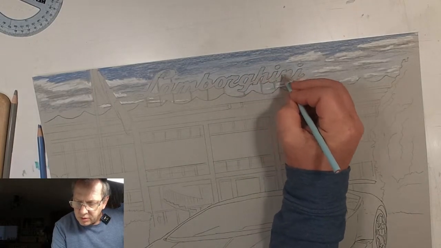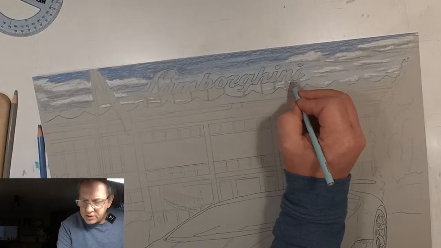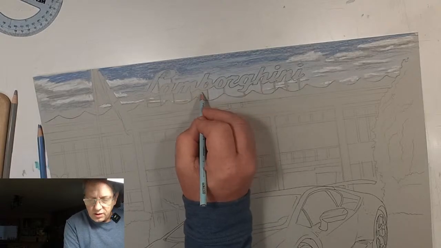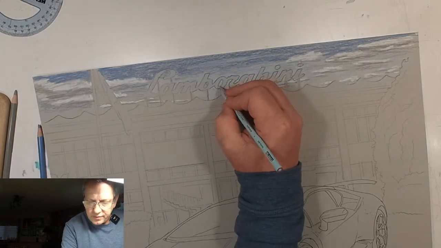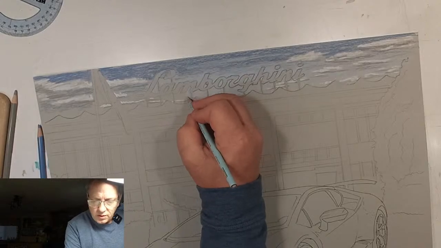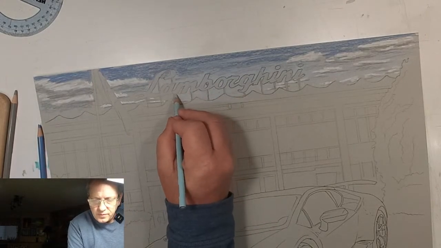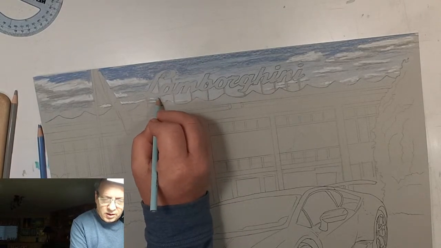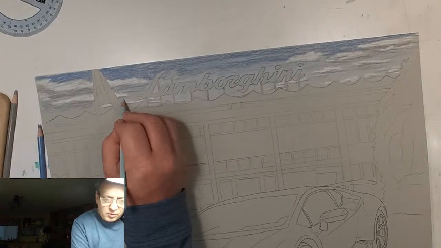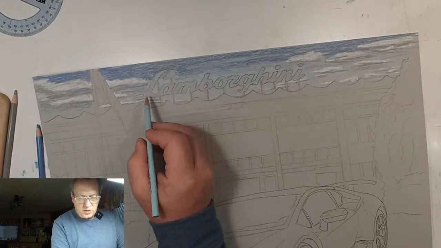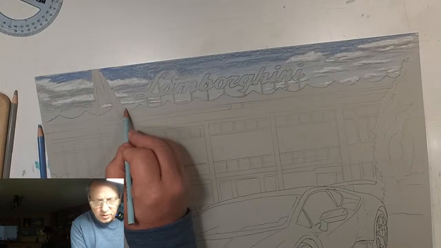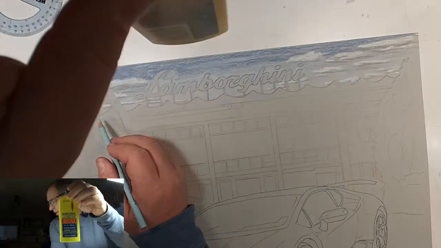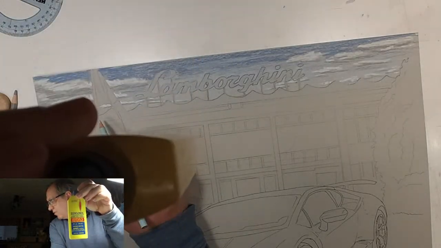I'm going to get in between all the letters here. You see, I'm not even being super careful at this point. It's more just let's get the color in there so we can have something to work with. And I'm going to put another blue in the top here too before we do the blending. I'm going to use this to blend with. I'll hold it up here.